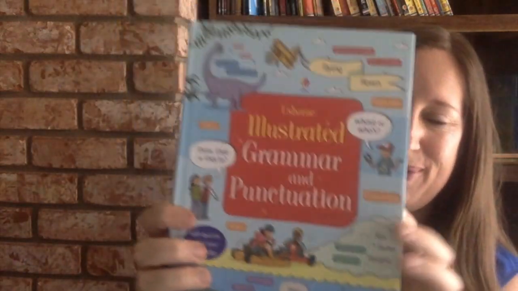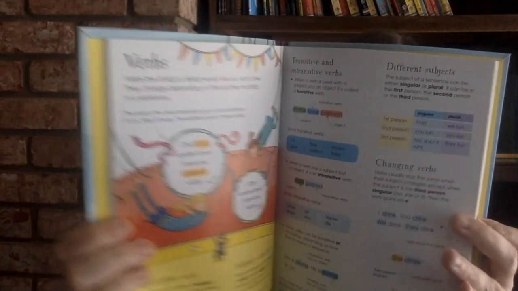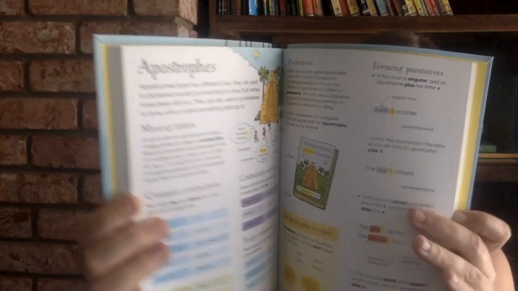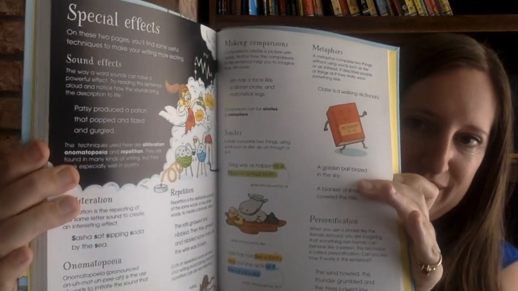And its companion book is Illustrated Grammar and Punctuation, and this works the exact same way. It's kind of an easy to use guide that talks about all different aspects of grammar and punctuation. There are quizzes to test your knowledge. There's advice on how to write with style. And again, Usborne has taken something that can be dry and turned it into something that's a lot of fun for your kids.